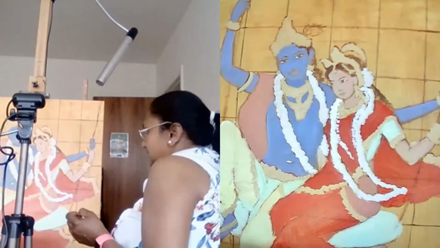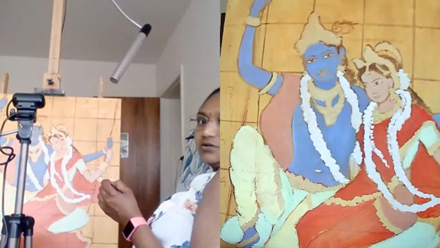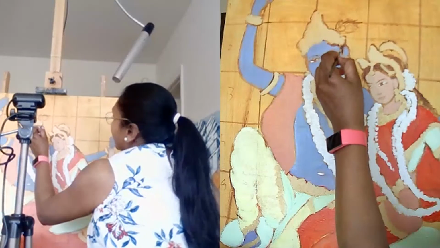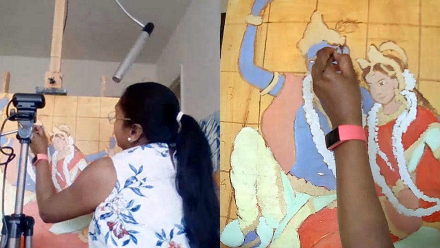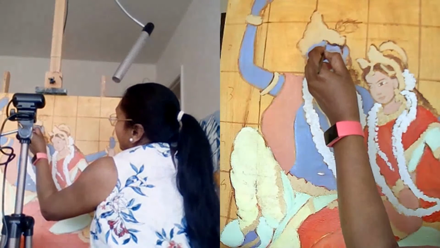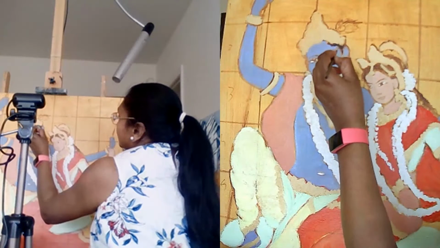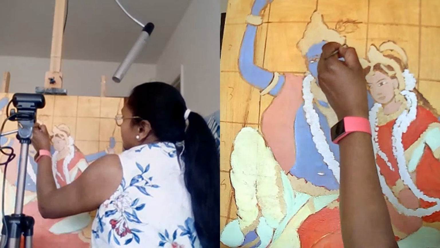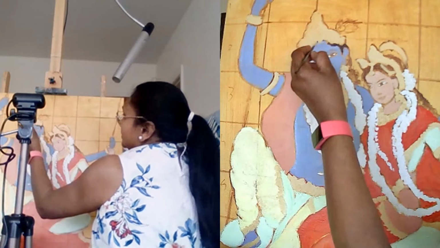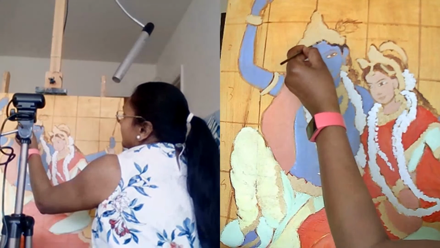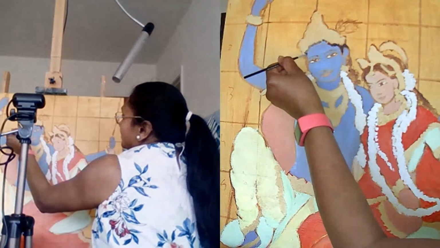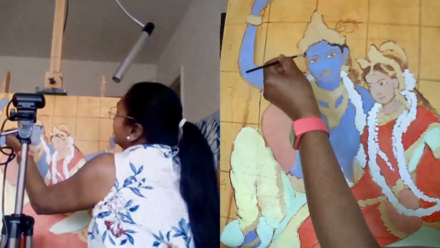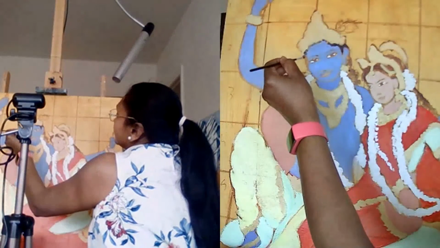So just to test it, I'm going to start working on Krishna's hair. It looks like it's almost black, but it is not the exact black that we picked up from the tube. Yeah, that's exactly the thing. And I think there must be some hair here that we did not do. I think I missed it.